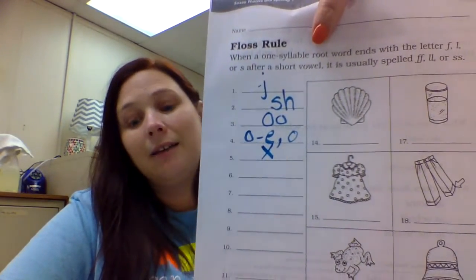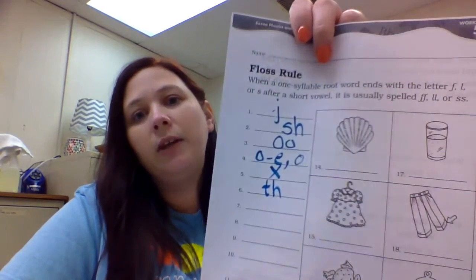Number 5 is X. X. Do you remember what letter makes that X sound? It's an X. Number 6. Th. Th. Th. That is the TH sound, and it's the unvoiced TH. Next, we're going to do th, which is the voiced th. So again, that's TH.